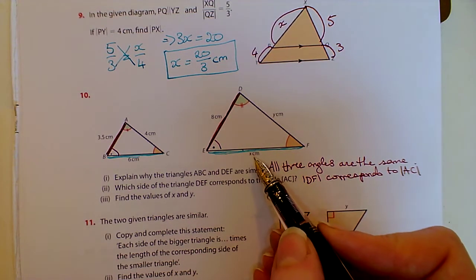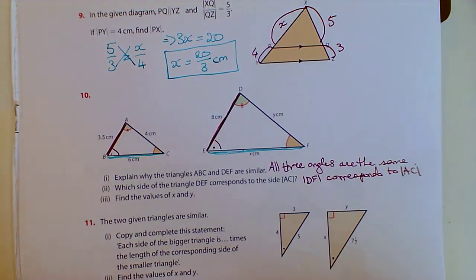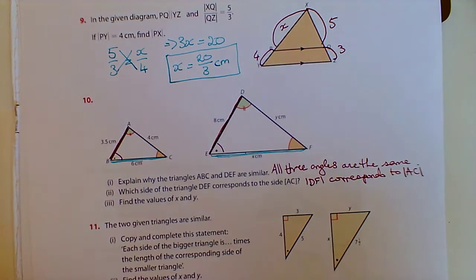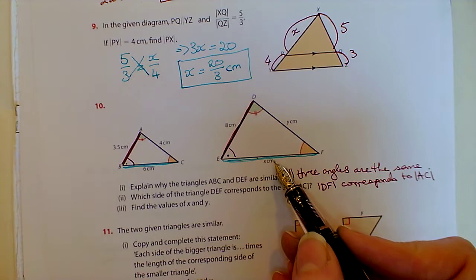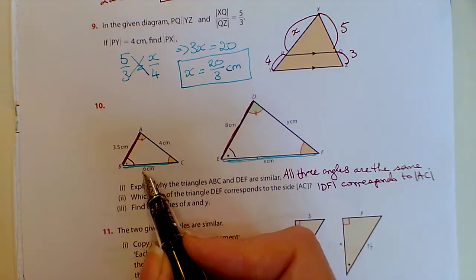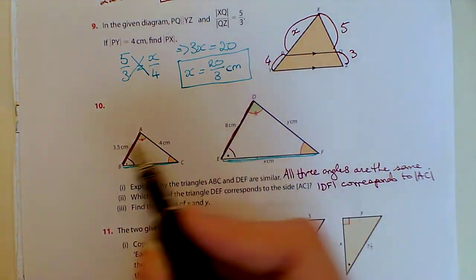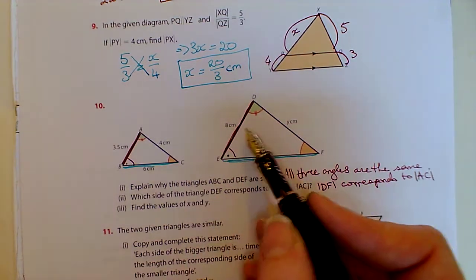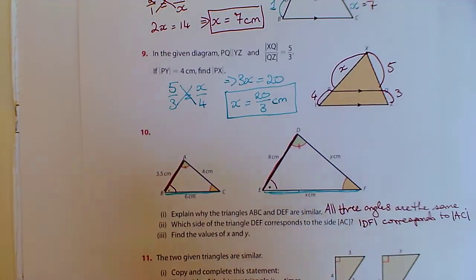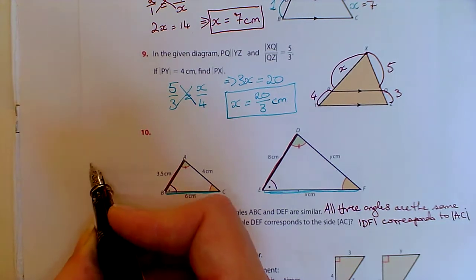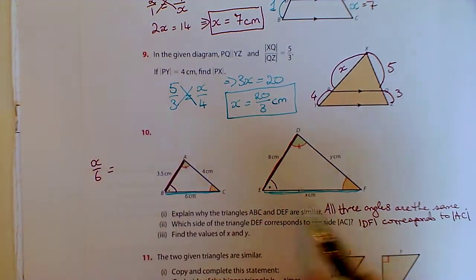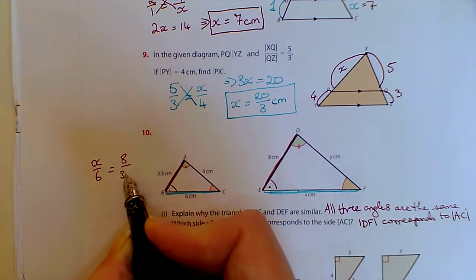And find the values of x and y. We don't know this length and we don't know this length. Let's start with x. So x over 6, the blue over blue, will be equal to the red over red. x over 6 is 8 over 3.5. It's fine that we've got a decimal in that because we have fractions. So x over 6 is equal to 8 over 3.5.